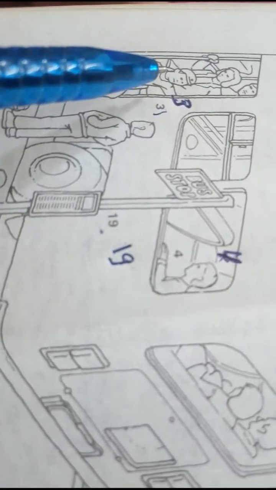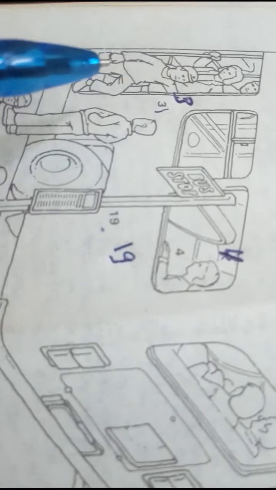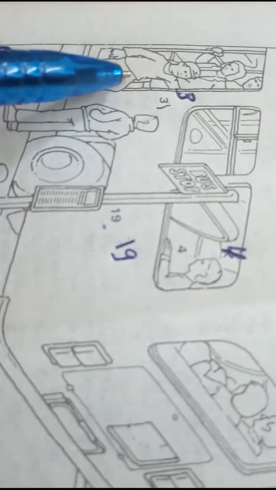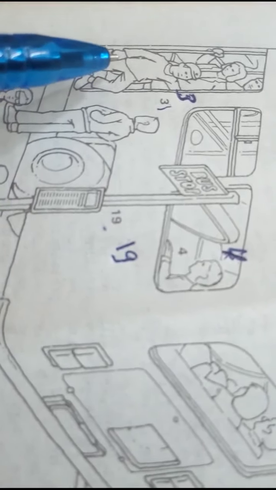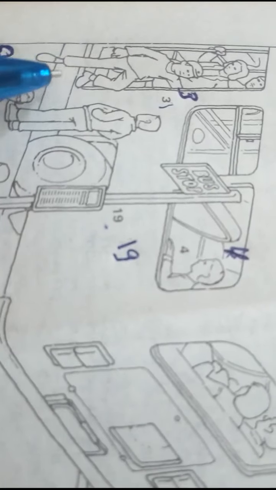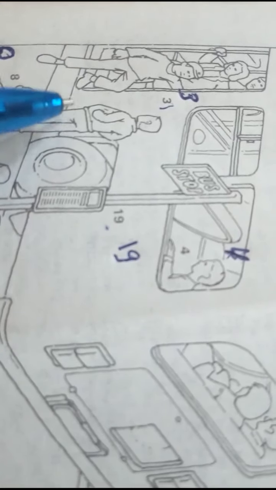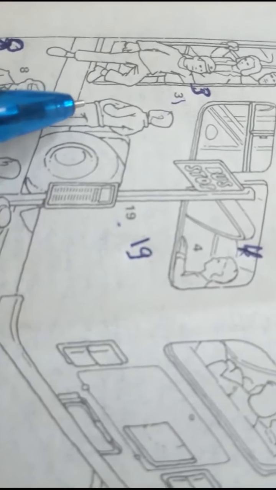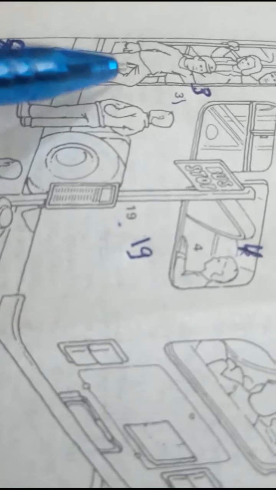Getting off. And we see a young man waiting to get on the bus.